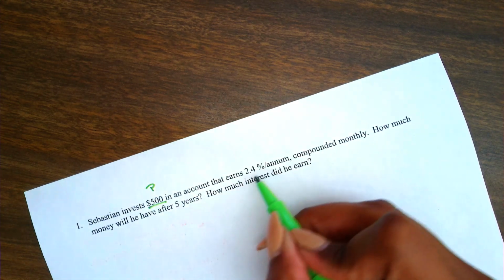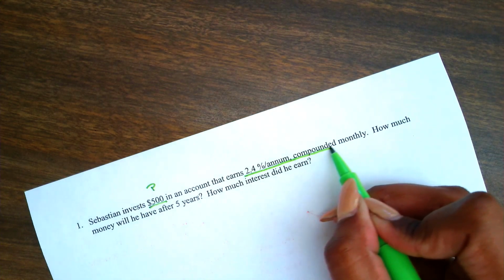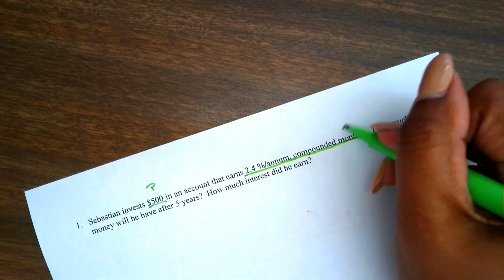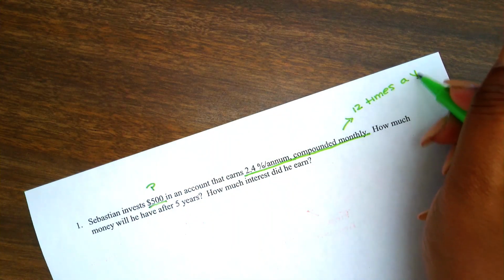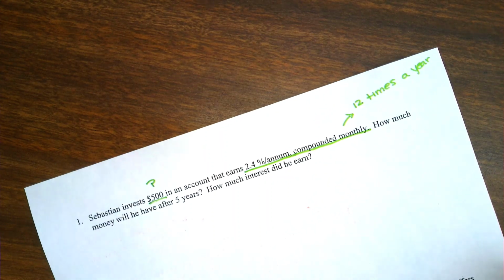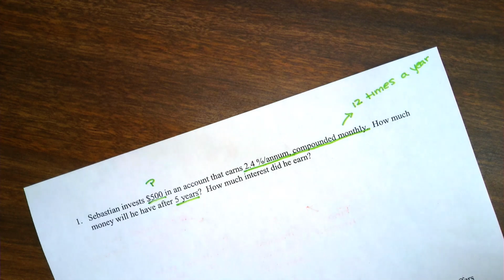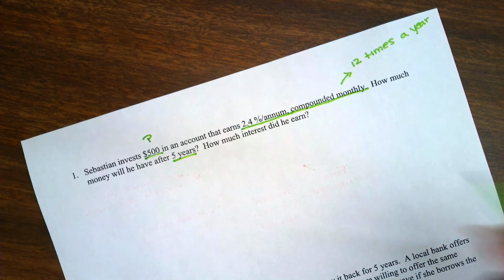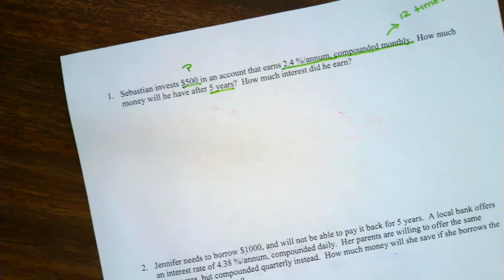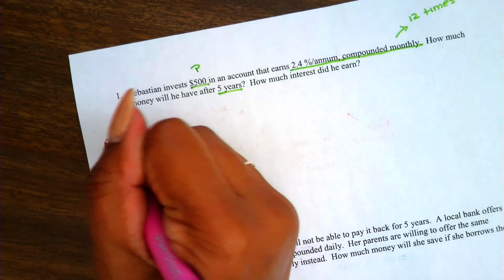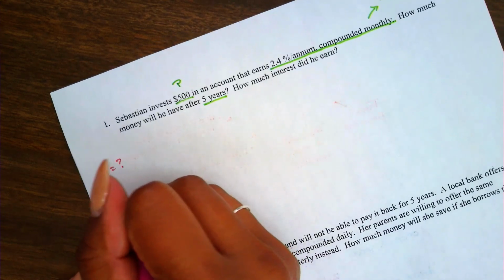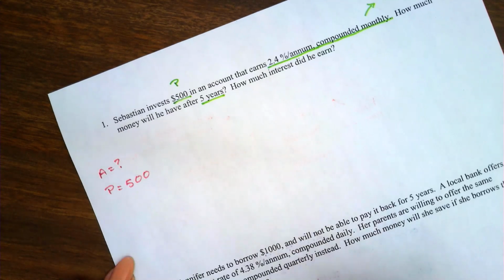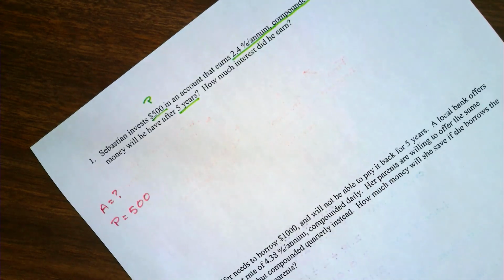Then it says 2.4% per annum compounded monthly. Monthly, there's 12 months in a year, so 12 times a year. It's compounded. Okay. How much money will he have after 5 years? And then how much interest did he earn? We'll deal with that later. So I am trying to figure out how much money he'll have at the end. I don't know my final amount. I do know my principal amount is $500.